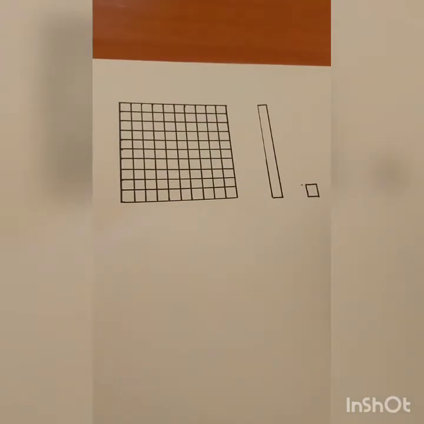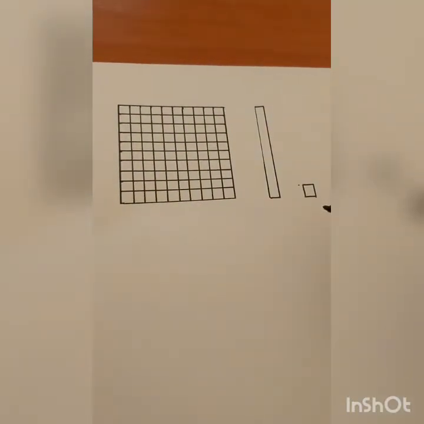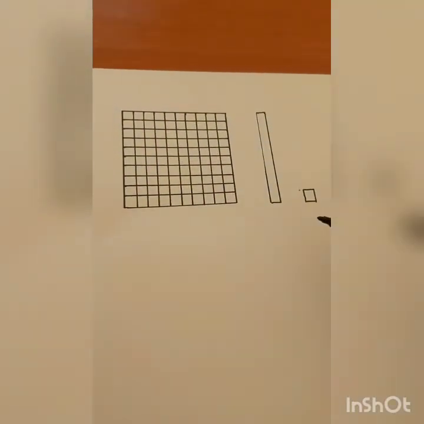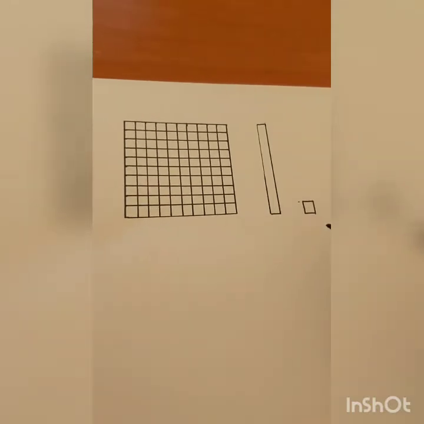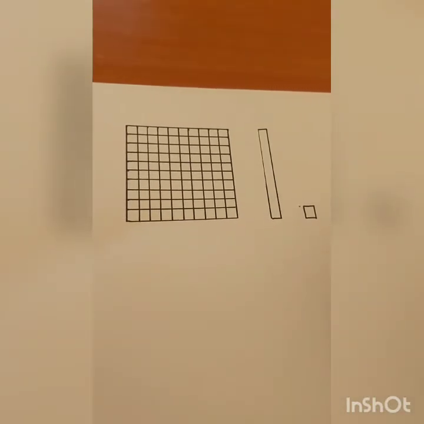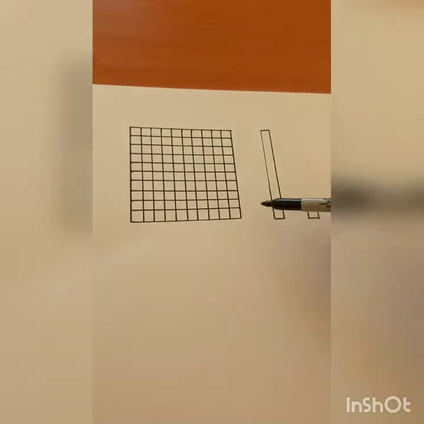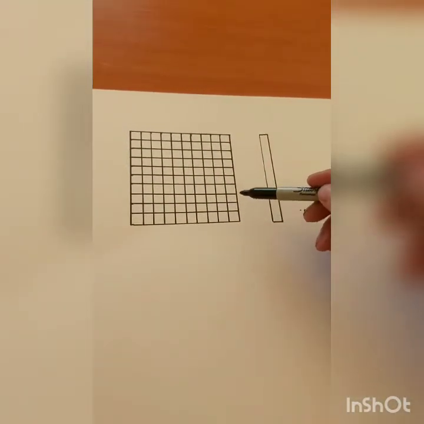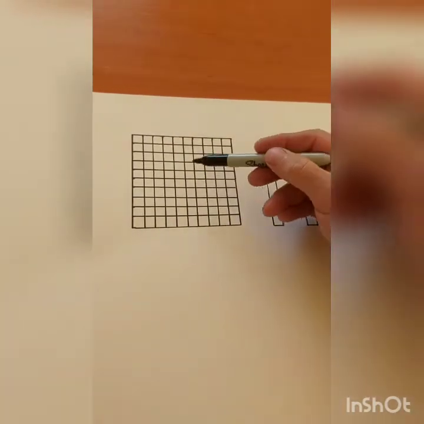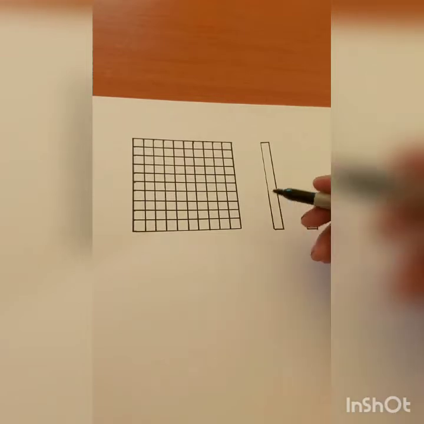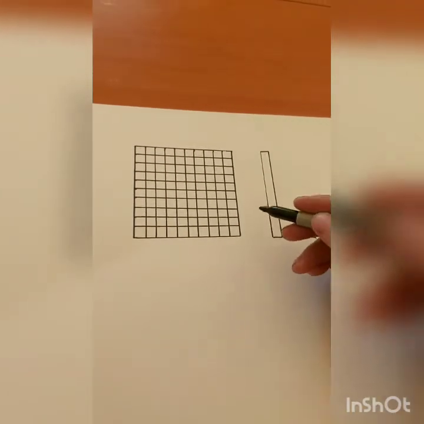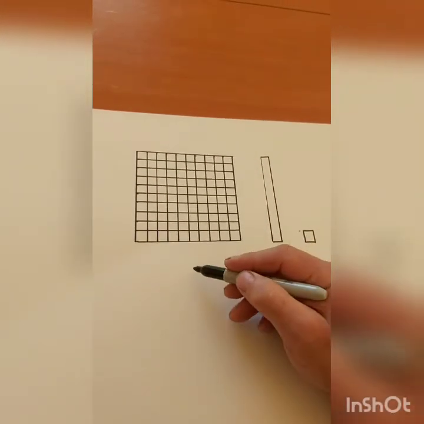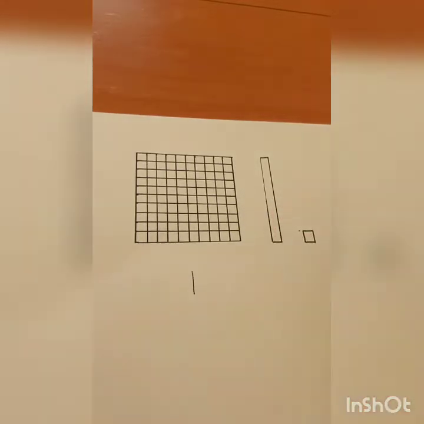Students will be familiar with these as we've used what's called base 10 blocks in the classroom for the concept of place value and numbers less than 1. Here I have what we call a plate, and you'll notice it's made up of 100 small pieces, or also 10 columns or 10 rows. So for the sake of this lesson, I'm going to refer to this plate as having the value 1.